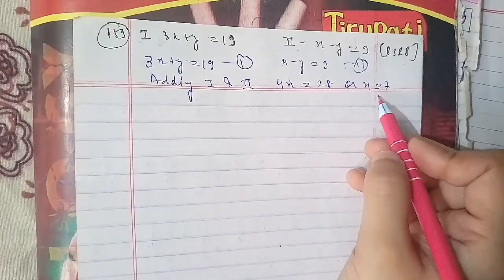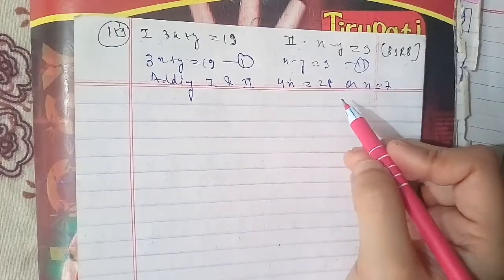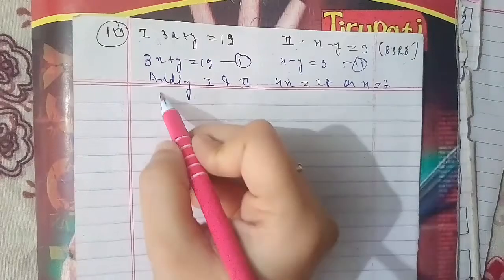Putting x equals 7 in equation 1, we get y equals minus 2.